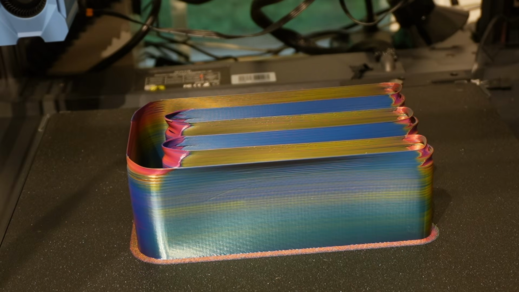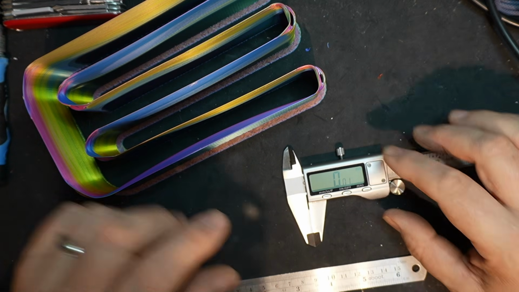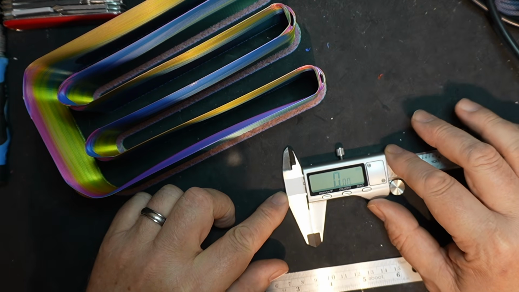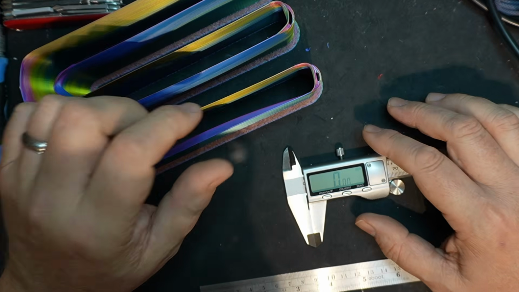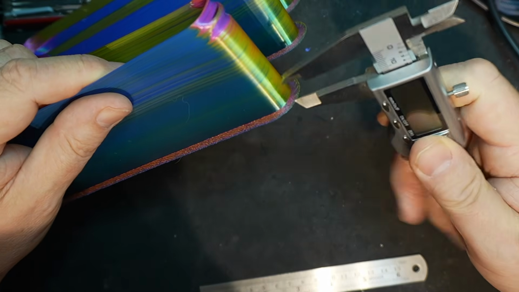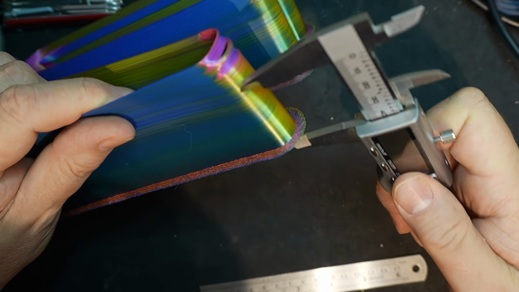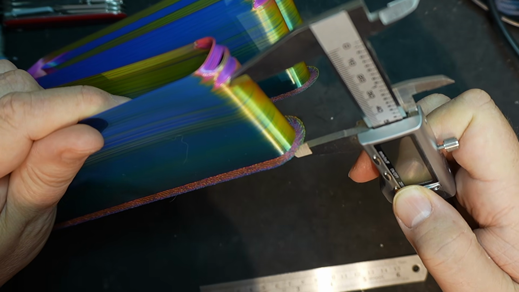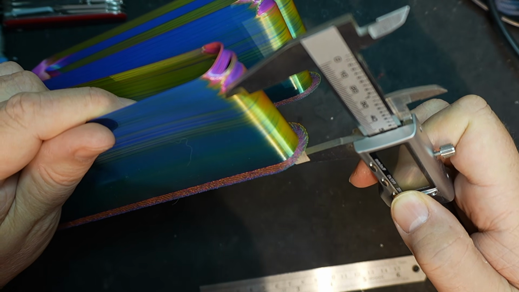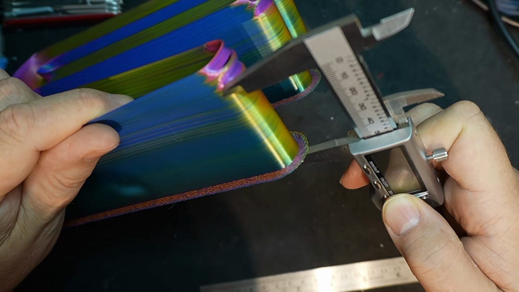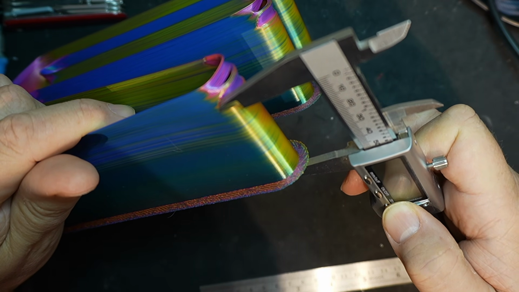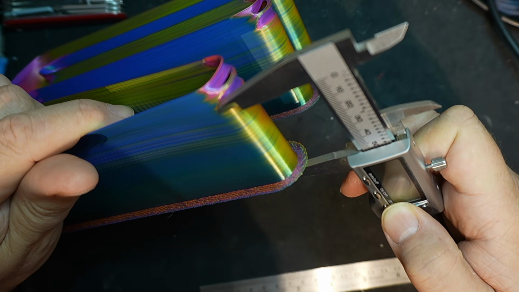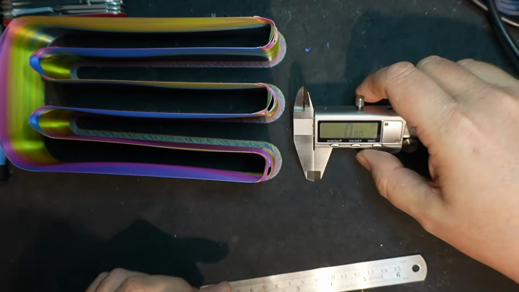So I'm taking my calipers. I'm going to apologize. I don't think it's a battery. The screen on this is a little wonky, so it's sometimes hard to see. I'm basically going to start from the bottom of the model, and I'm going up to right about where the deformation starts. And I think that's 48.69. So let me write that down and then we'll do the math.